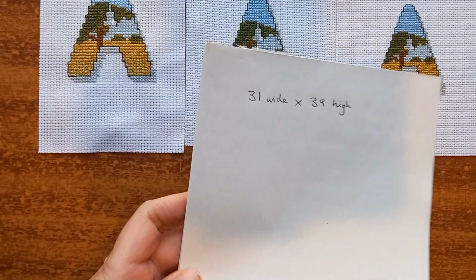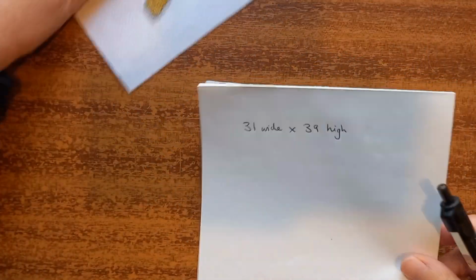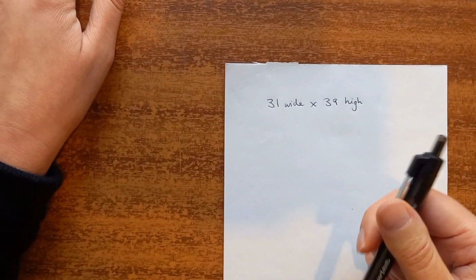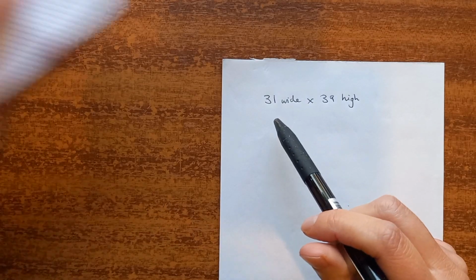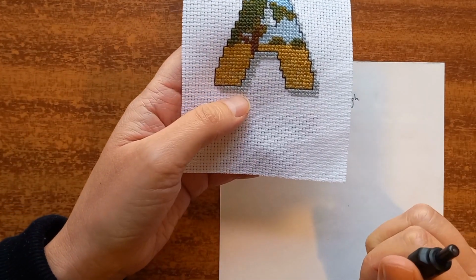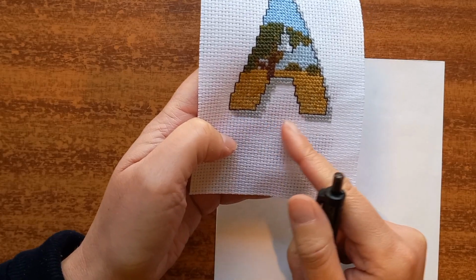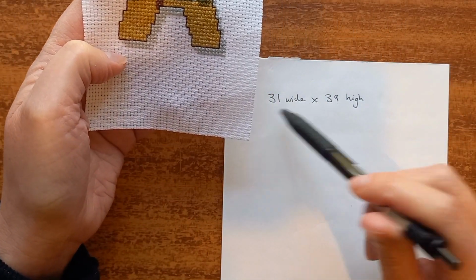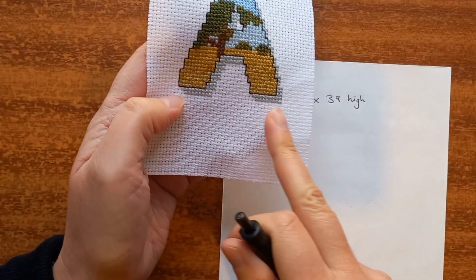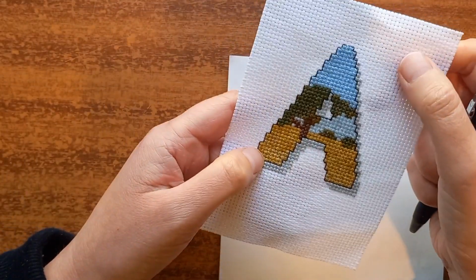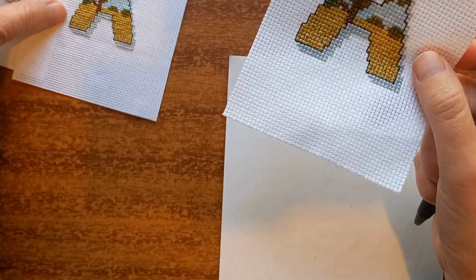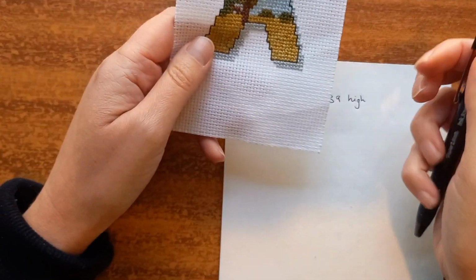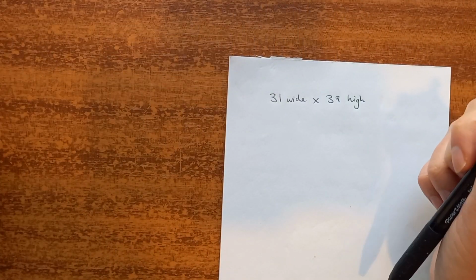Well, it's very simple. Just move these out of the way. So you take the size of your pattern. This I've literally just counted. If it didn't give it to you in the pattern, which it should, but if you don't have the pattern to hand, you can just count along the edges to find the size of the pattern in stitches. So this is 31 stitches wide by 39 stitches high, and that applies of course to all 3 because it's the same pattern, so they've got the same number of stitches in each direction.